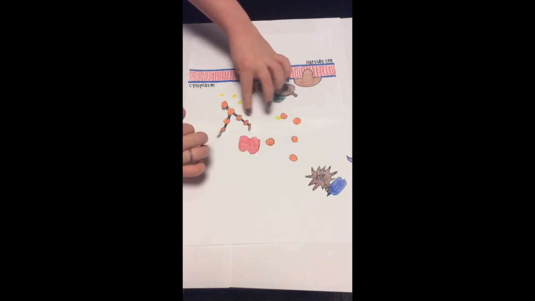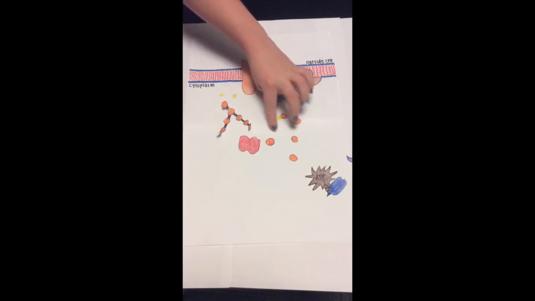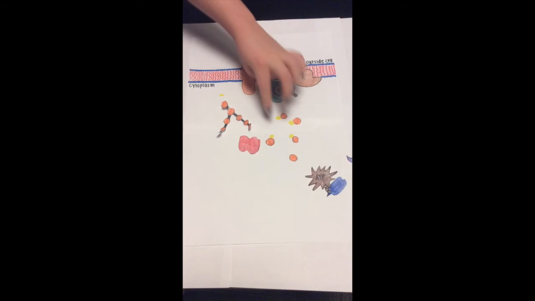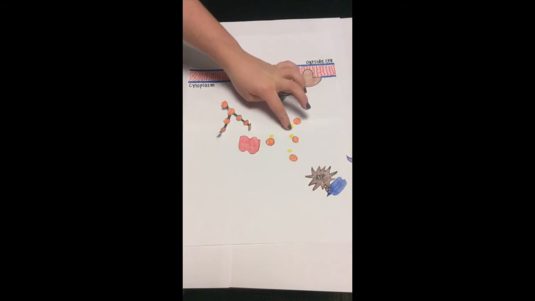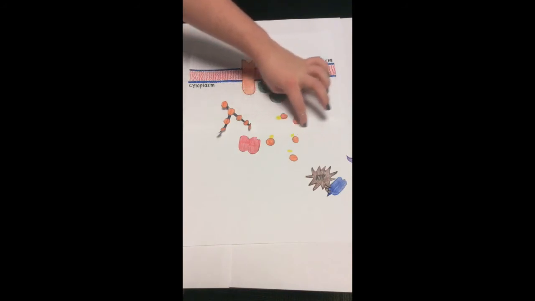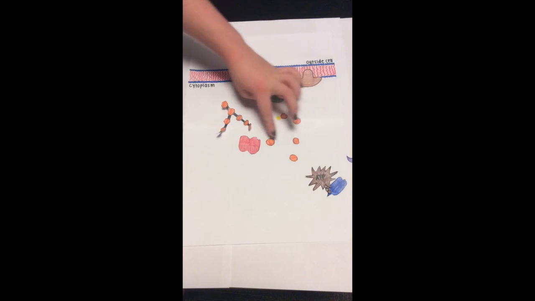A phosphate group is added to each of the glucose subunits. The phosphate group is then removed from the glucose molecules.